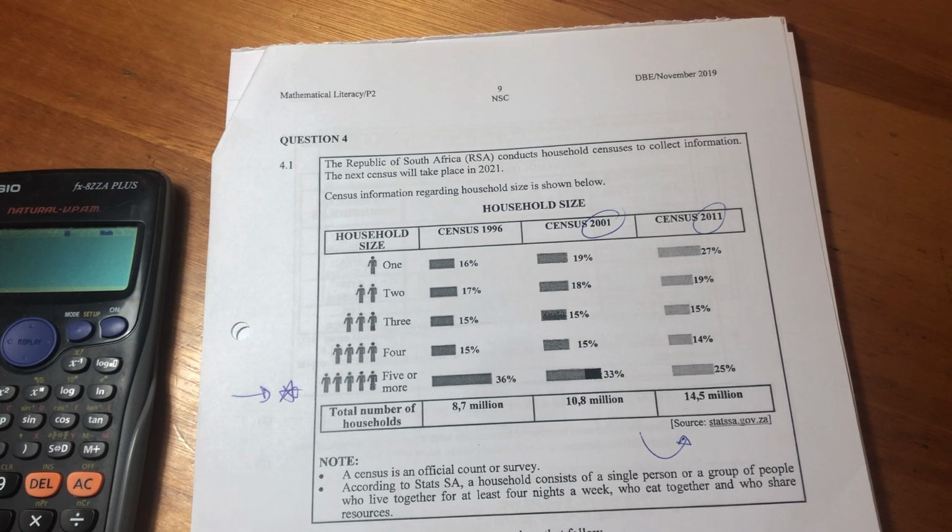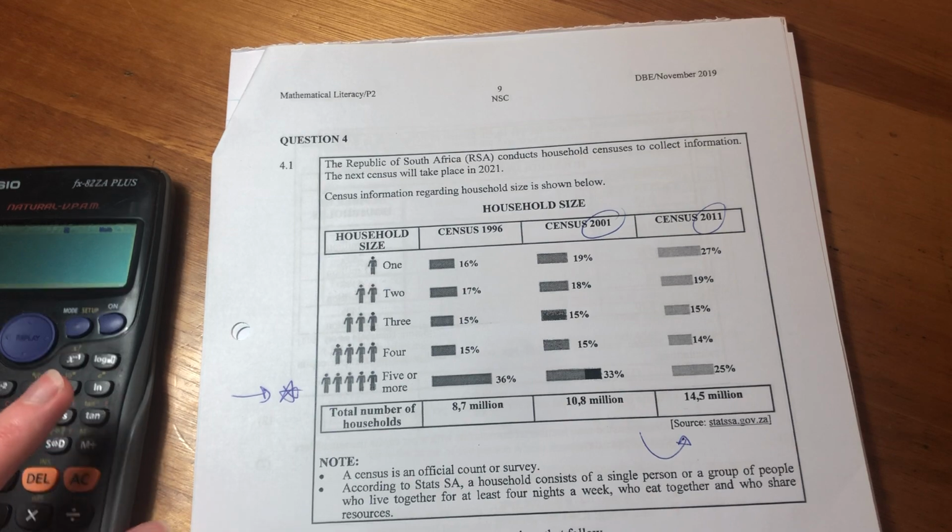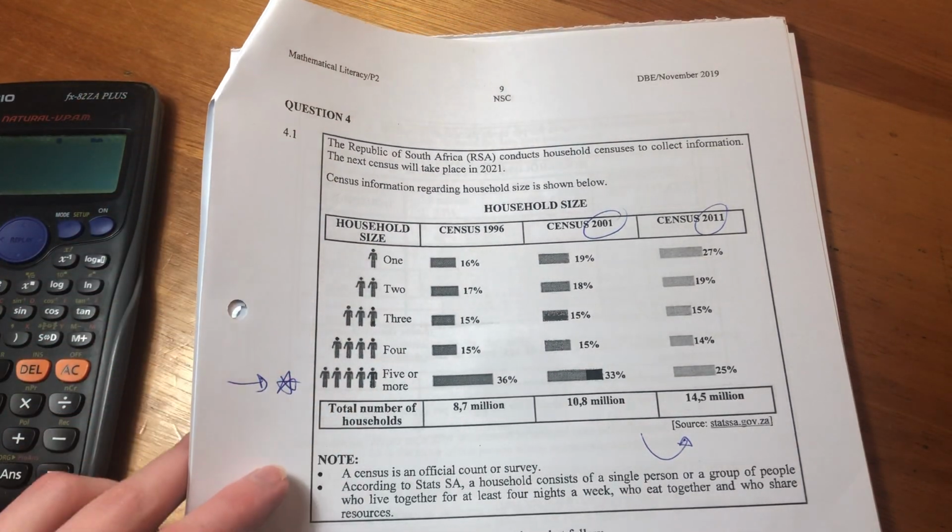It says, use the data above to answer the questions that follow. So it says, determine the percentage. That's important, because it's telling us in what form they want the answer. Increase in the total number of households from 2001 to 2011.